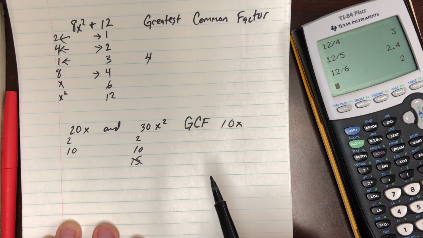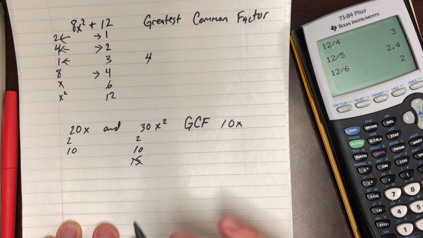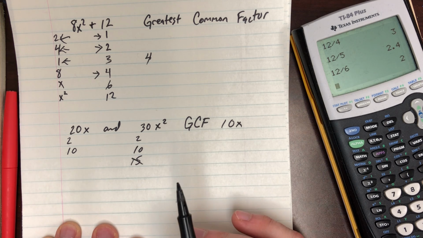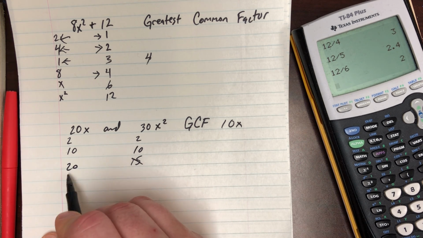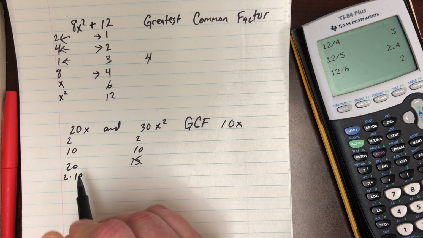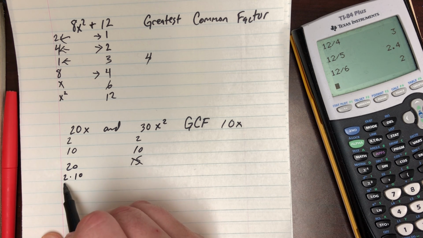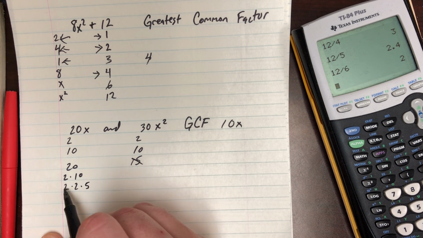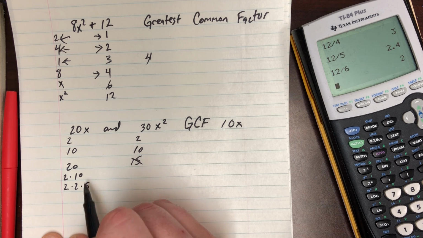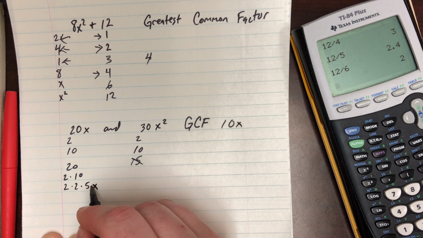Another way that we can do this is using something called prime factorization. This is where you take 20 and break it down. Well, I know 20 is 2 times 10, and then keep the 2 there. What's 10? Well, 10 is 2 times 5. Okay, so I have 2, 2, 5. Oh, and then there's the x, right?